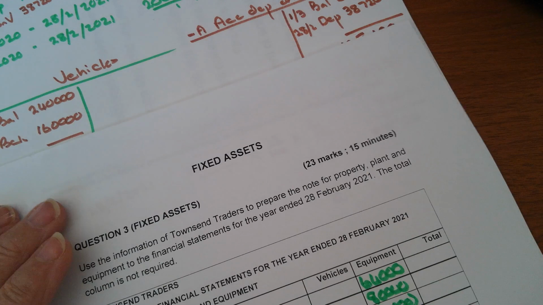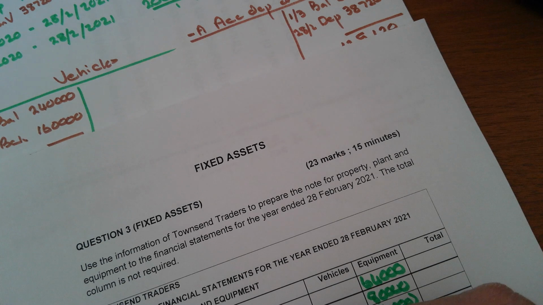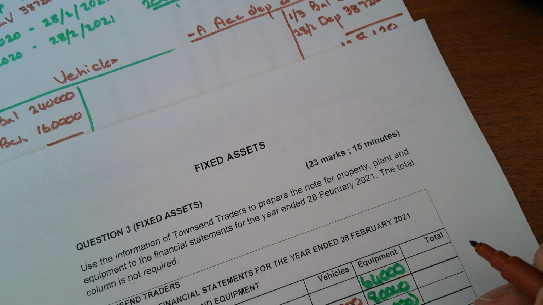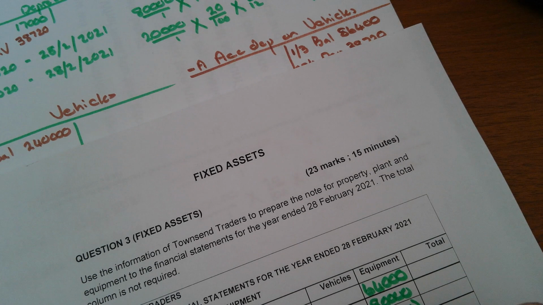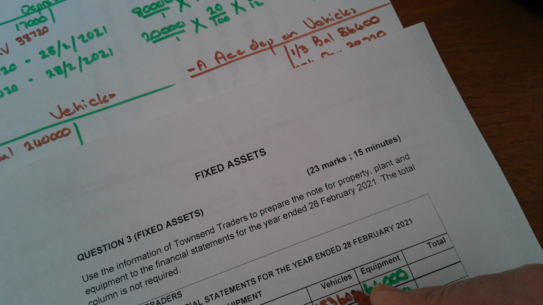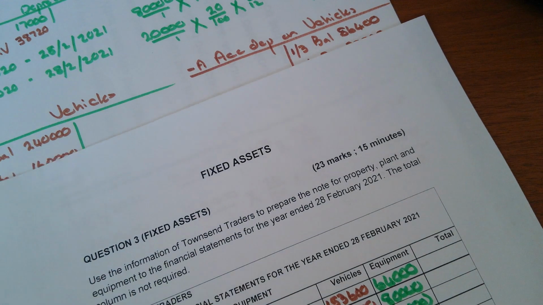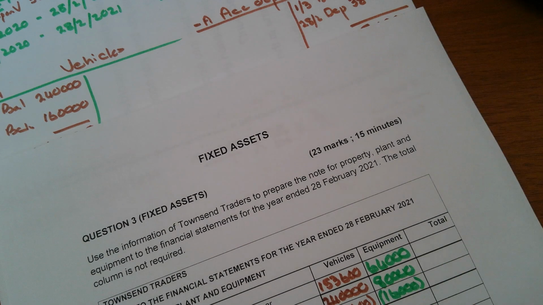Okay. There's the cost price of the vehicles. The beginning of the year was 240,000. The accumulated depreciation at the beginning of the year was 86,400. So I must subtract that to work out what is my carrying amount at the beginning of the year, and that is 153,600. Okay, then the depreciation for the year was 38,720.